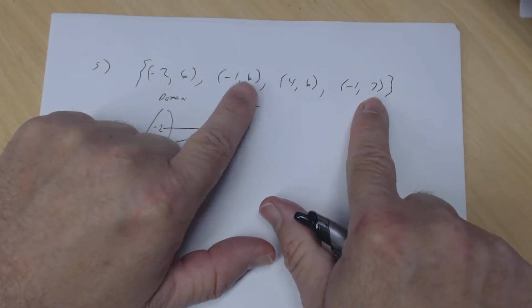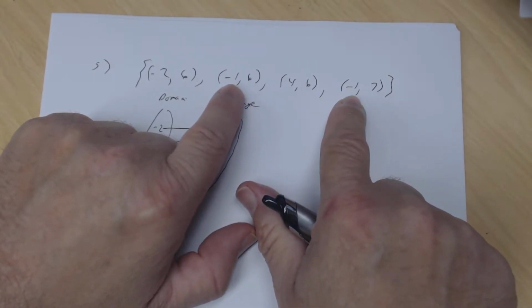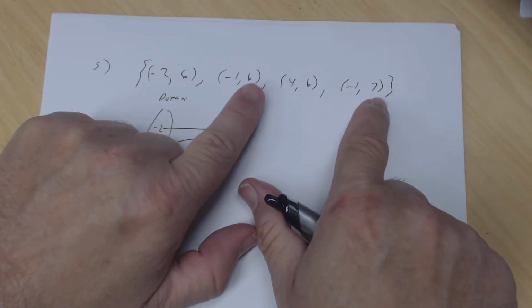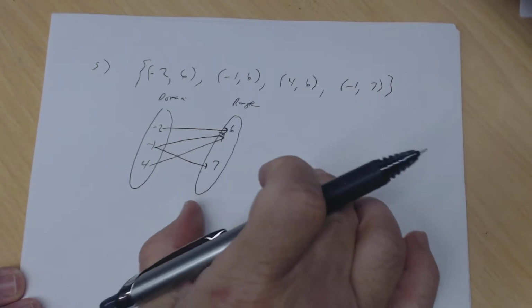The definition of a function says for each x coordinate, so for when x is negative 1, there's got to be only one y coordinate. You have 2 of them, a 6 and a 7. So this is not a function. And you've got to explain why.